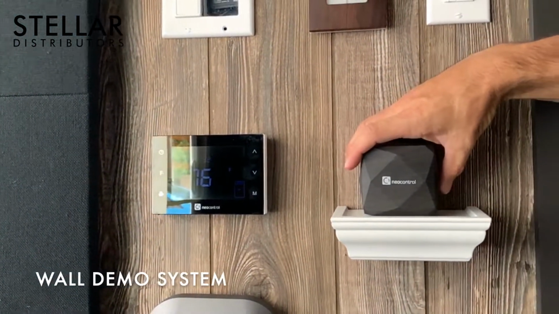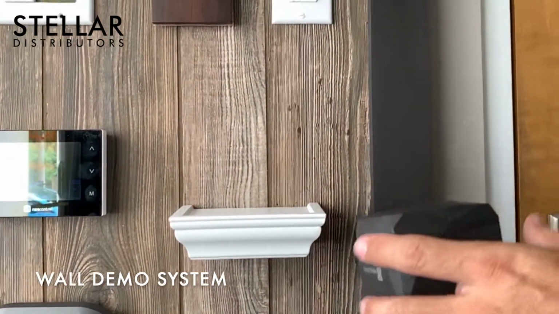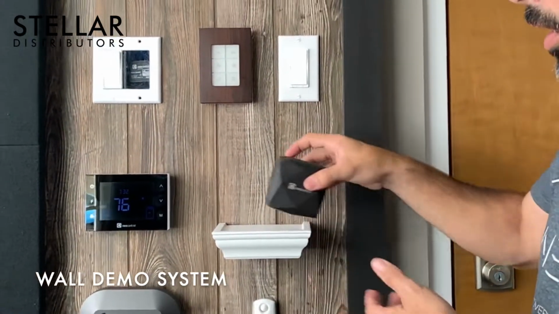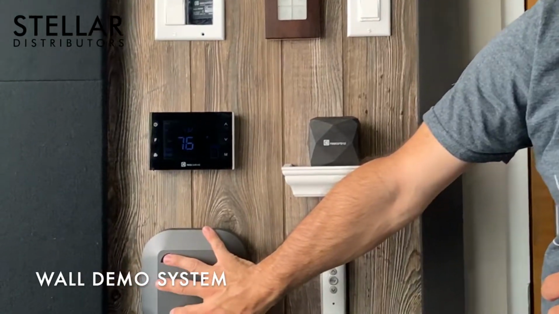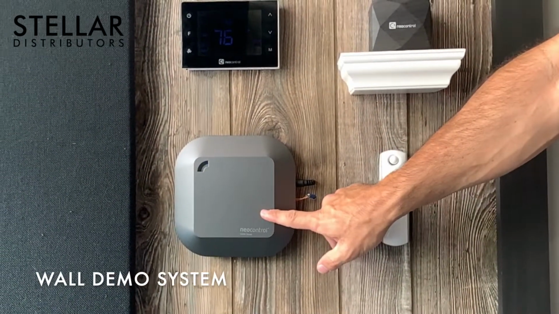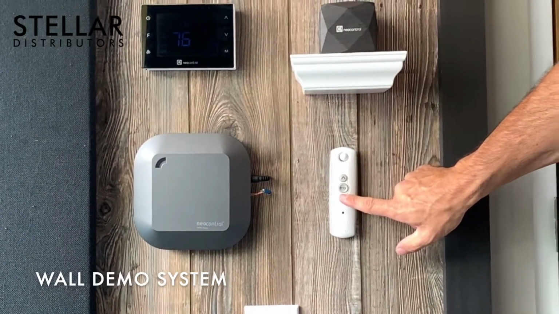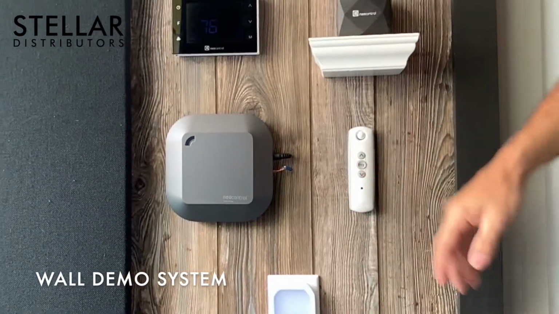This is a cube, and the cube is kind of like the Slim Touch, only it works by motion, so you can activate different macros by just moving it in a single direction. This is a Neocontrol hub, which is the brain of the Neocontrol system. And then this is a window shade remote with Somfy motors in it, and so you can see that macro open the window, so we're going to close that back up.